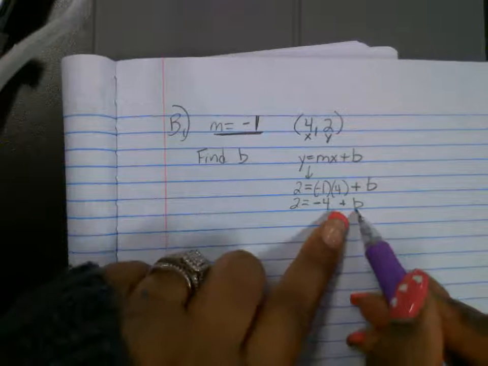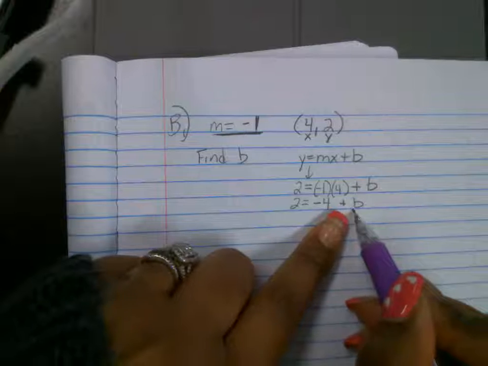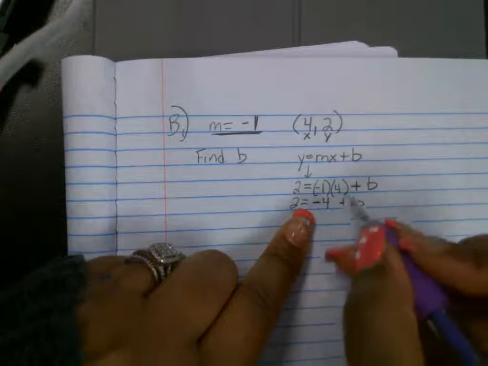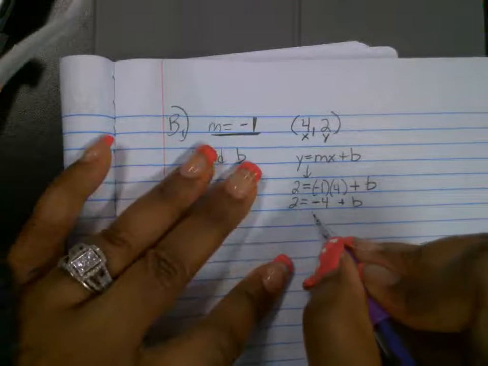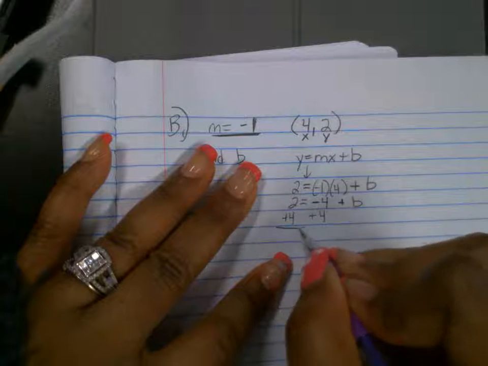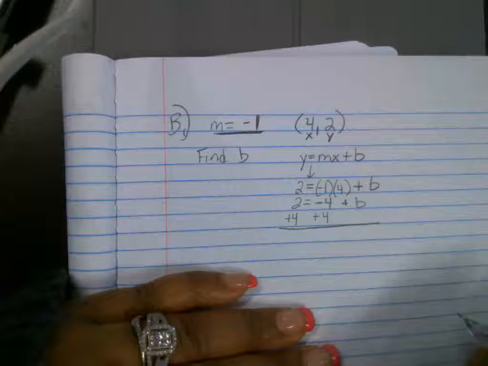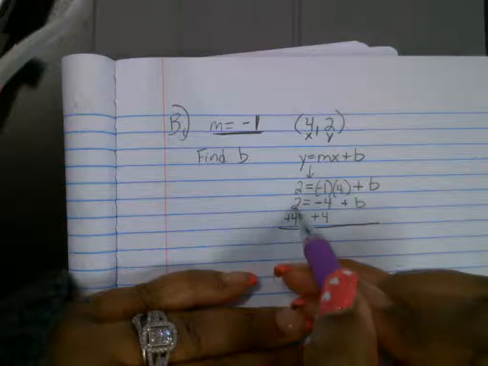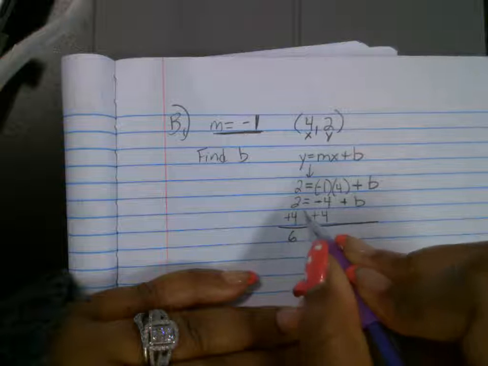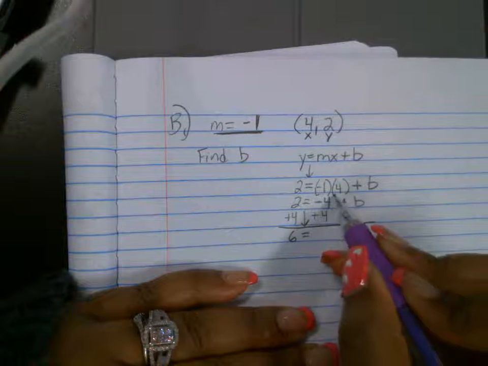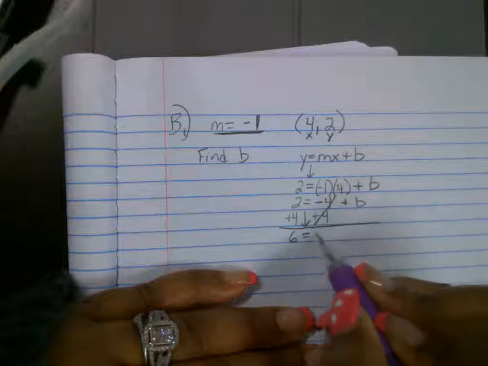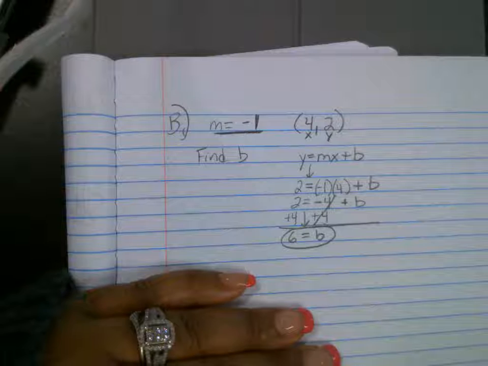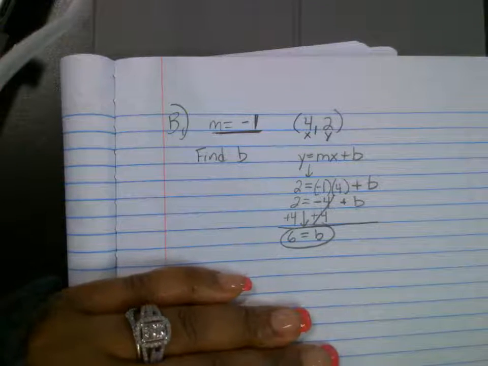Now we got to get b by itself. We isolate b. We got to solve for b. So that means we got to get rid of this -4. How do we do that? Add 4. When you add 4 to this side, what's 2 plus 4? 6. This is 0 here, right? This is gone. And we're left with b. Same thing we've been doing before. I'm following the same steps. I'm not changing anything, okay?